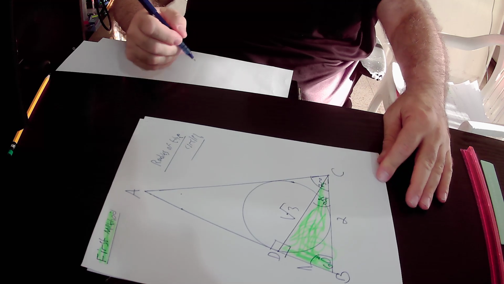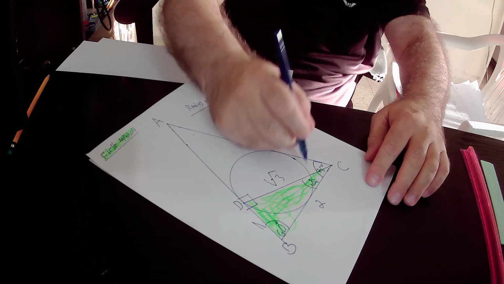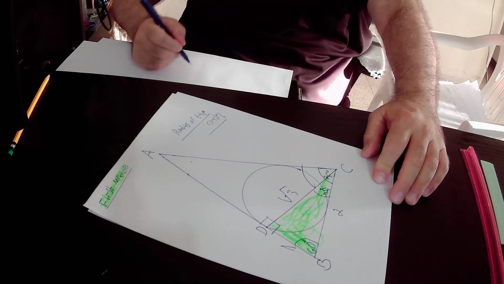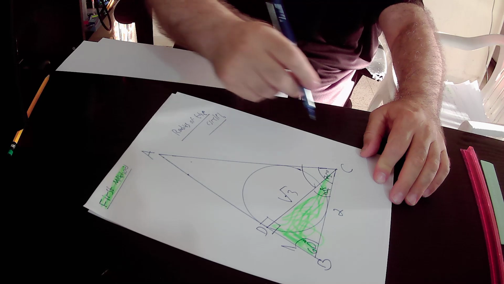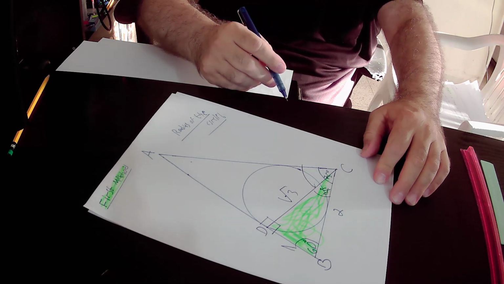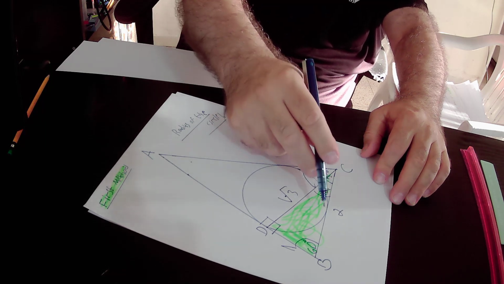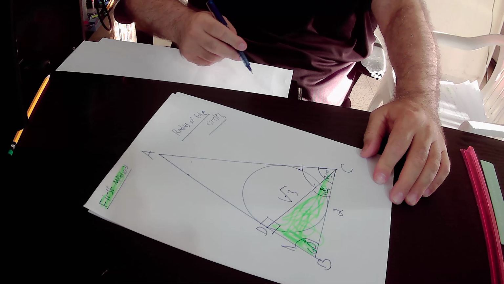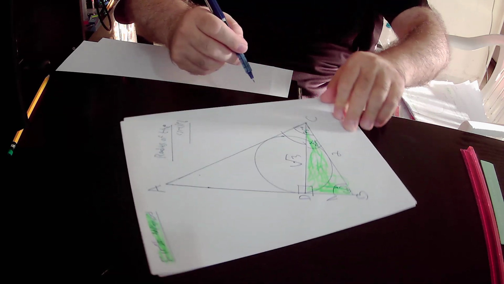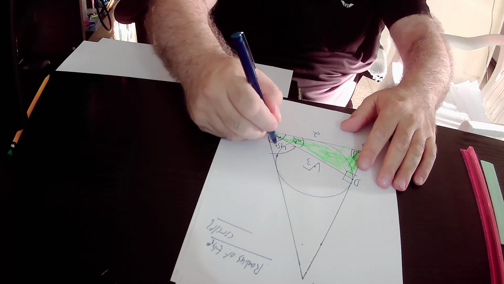So the size of angle DCB, this angle, is equal to angle ACB, the big angle that is equal to 75 degrees, minus angle BCD that is equal to 30 degrees. So 75 degrees minus 30 degrees is 45 degrees. So I found out that this angle equals 45 degrees.